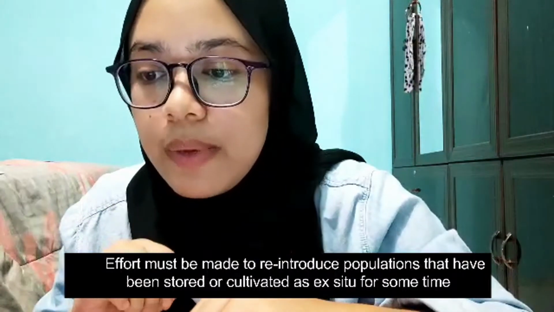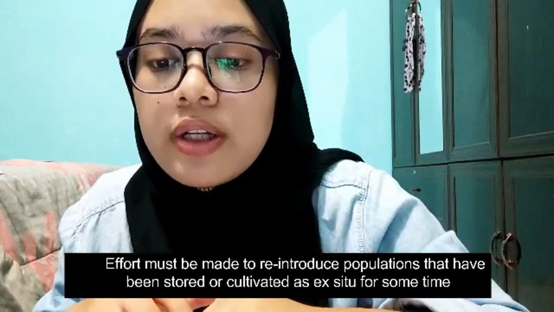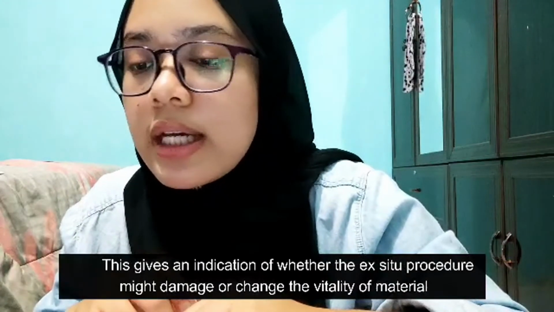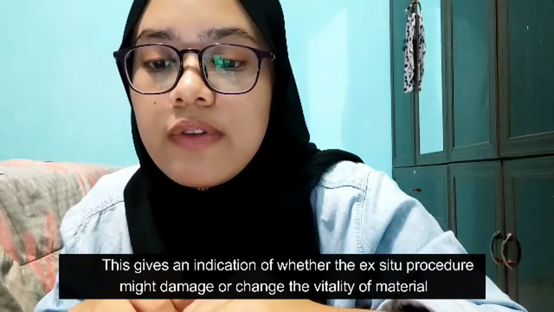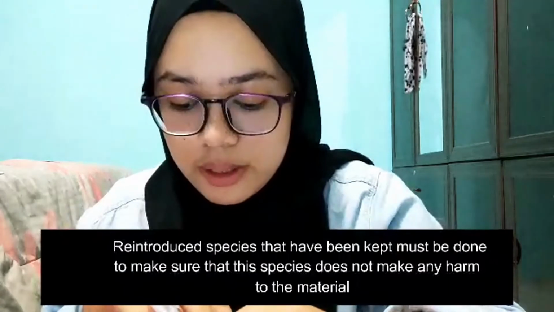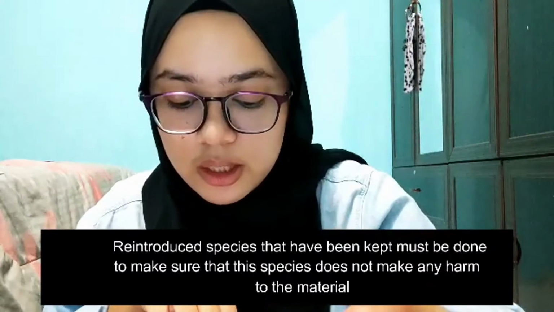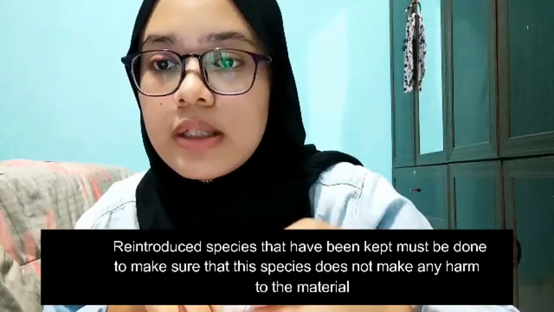Effort must be made to reintroduce populations that have been stored or cultivated ex situ for some time. This gives an indication of whether the ex situ procedure might damage or change the vitality of the material. Reintroduction of species that have been kept must be done to make sure the species does not cause any harm to the material.